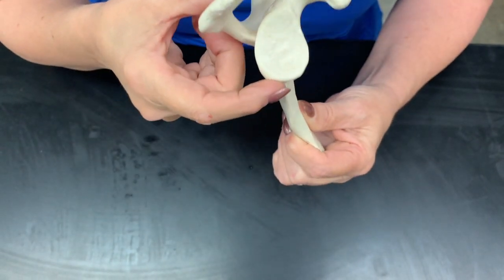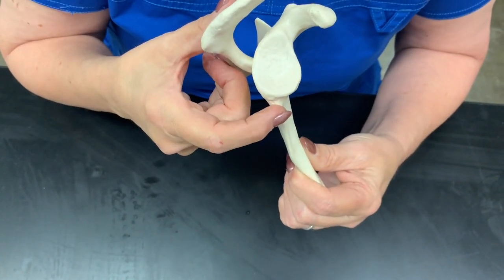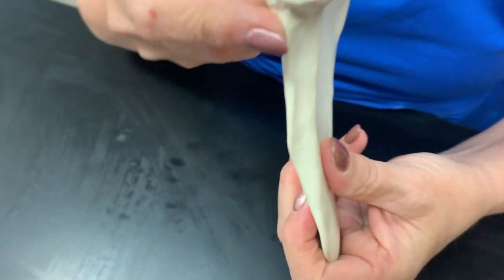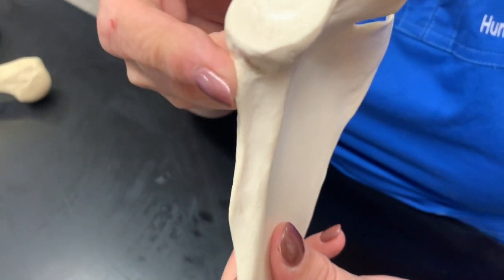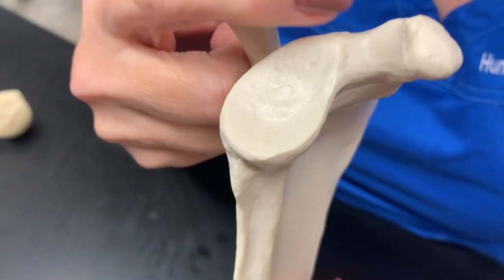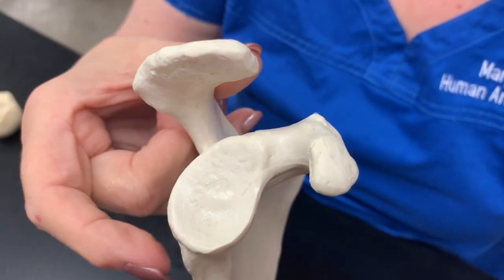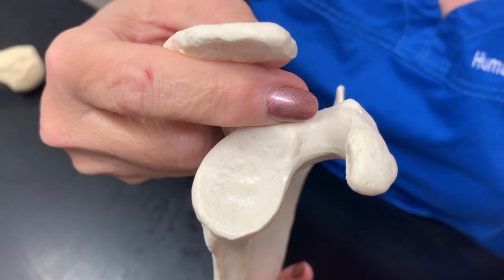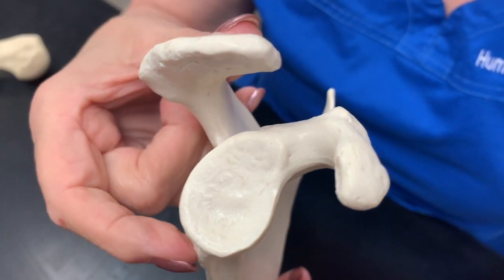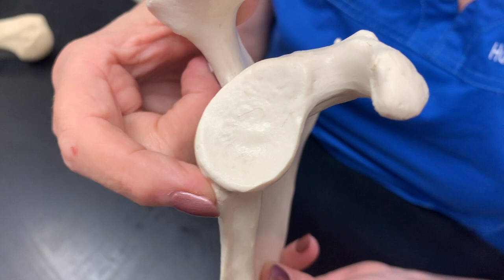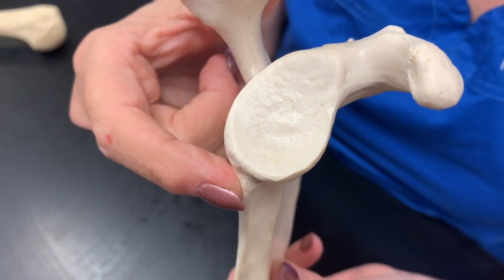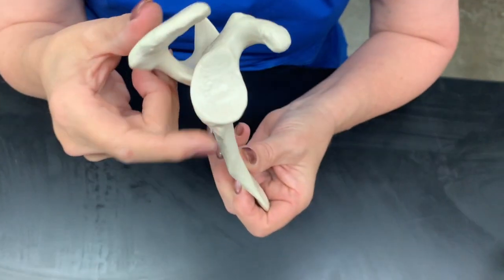We go down here, we have the infraglenoid tubercle. What originates here is the long head of triceps brachii. So around the glenoid cavity, we have the supraglenoid tubercle for the long head of biceps brachii origination, and the infraglenoid tubercle for the long head of triceps brachii, the origination.